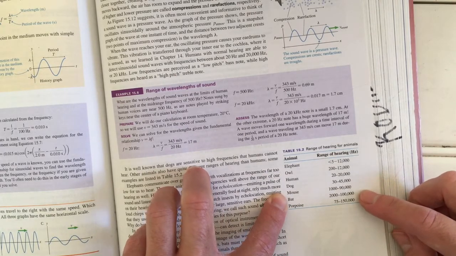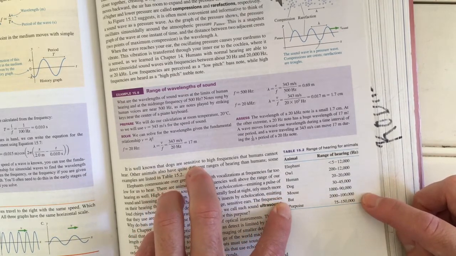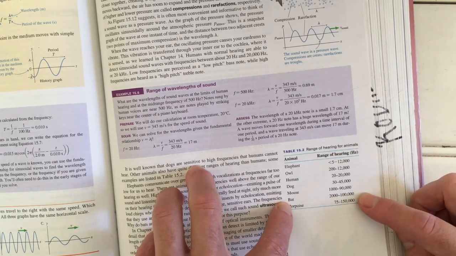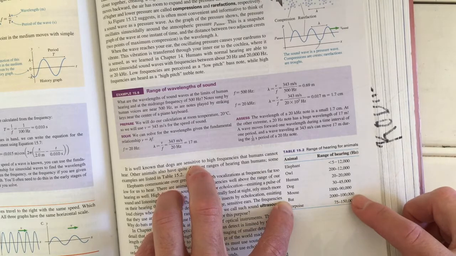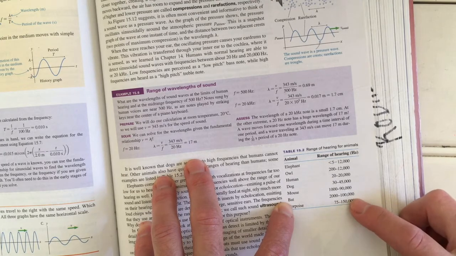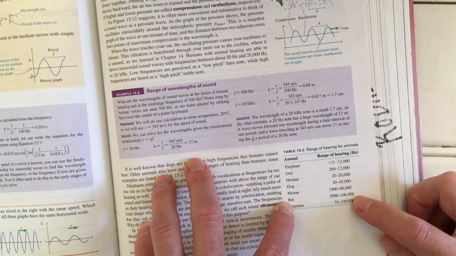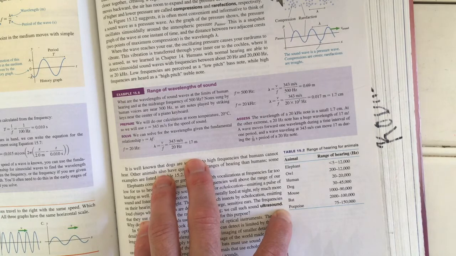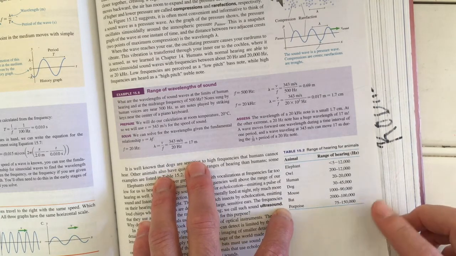Mice, it looks like 1,000 to 90,000, which is pretty incredible. Bats, no surprise since they use echolocation, and while their eyesight's not very good, their hearing is obviously very good, and they hear 2,000 to 100,000, and porpoises 75 to 150,000. All right, so I thought that was kind of neat.